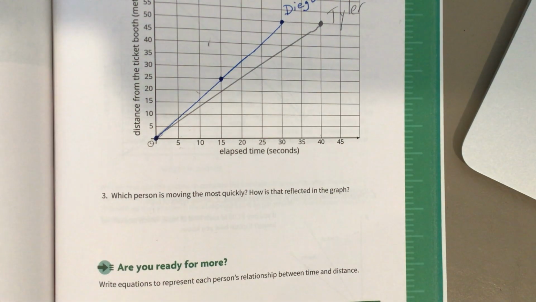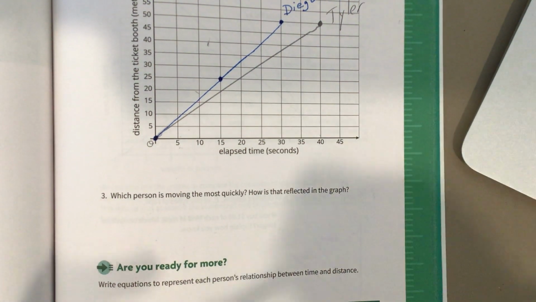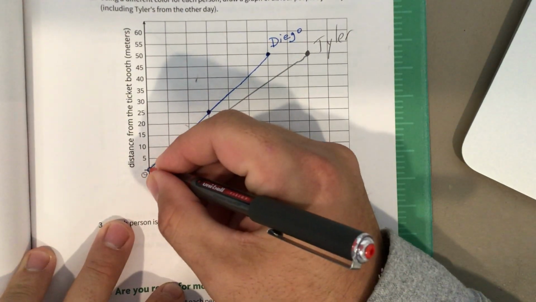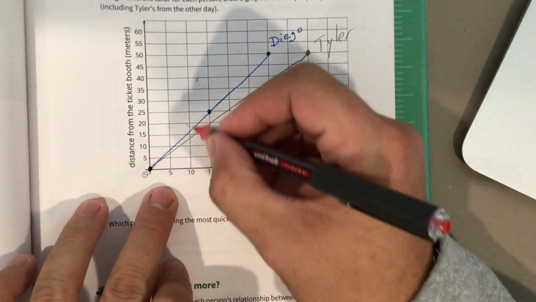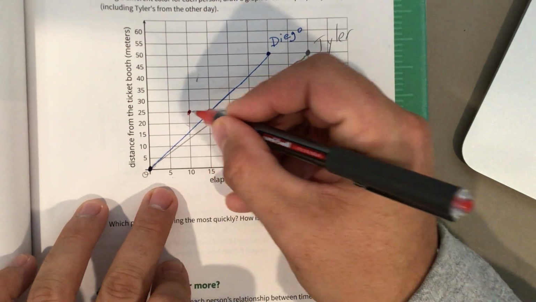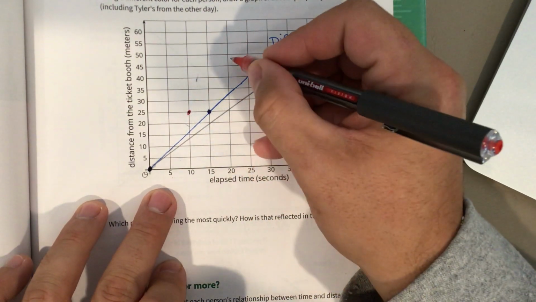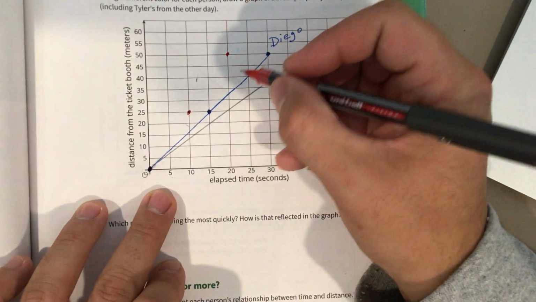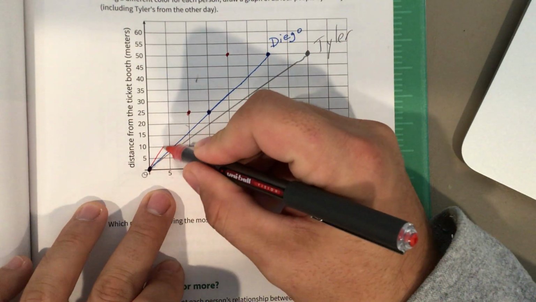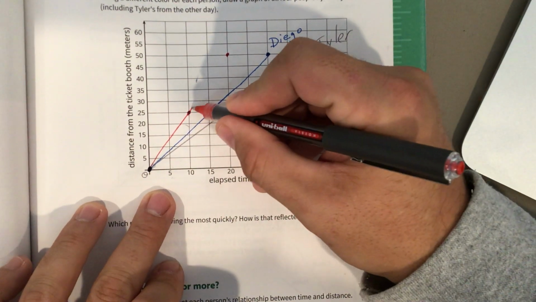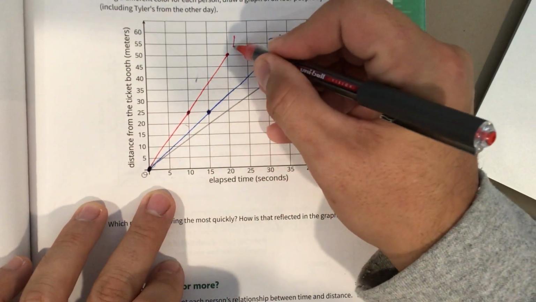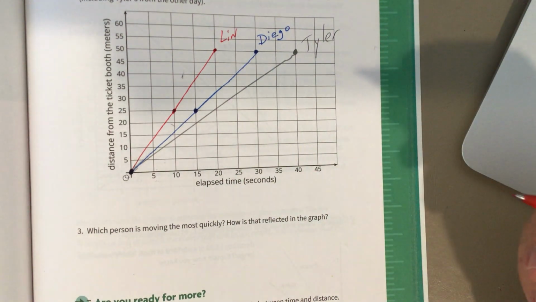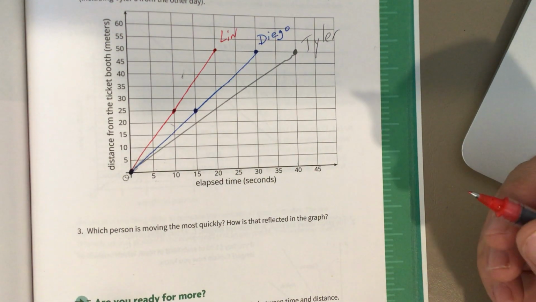I'm going to use a red pen for Lynn, using the chart on the previous page. Again, it's 0, 0, 10, 25, 20, 50. That is Lynn. And then I'm going to stay with red for Maya, and I'll just do a dotted line for her.